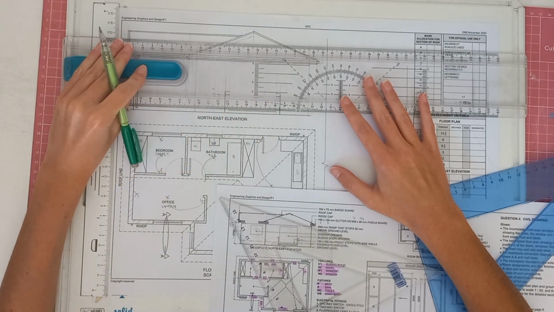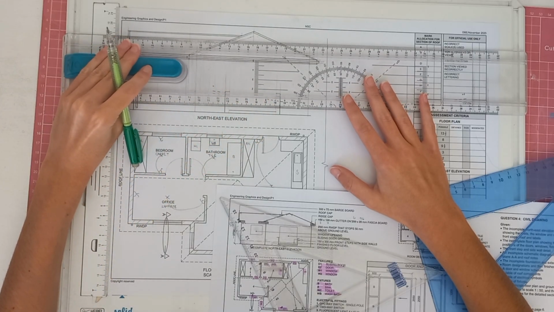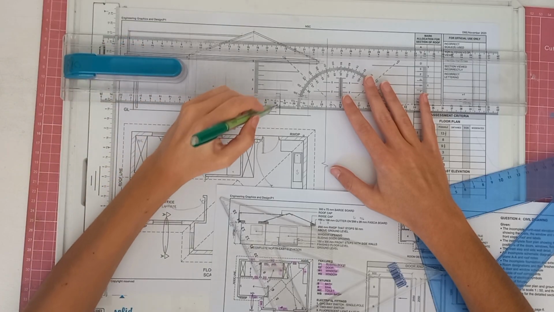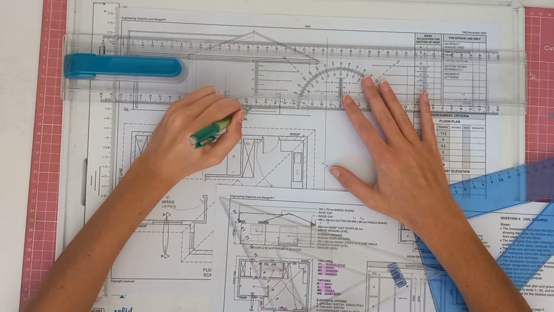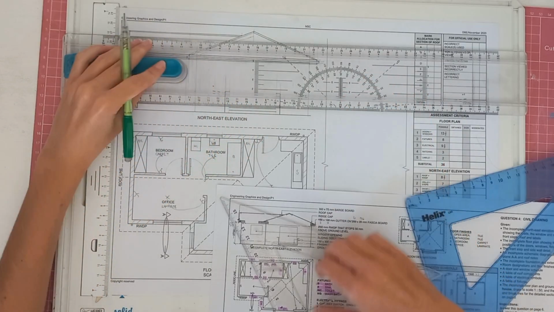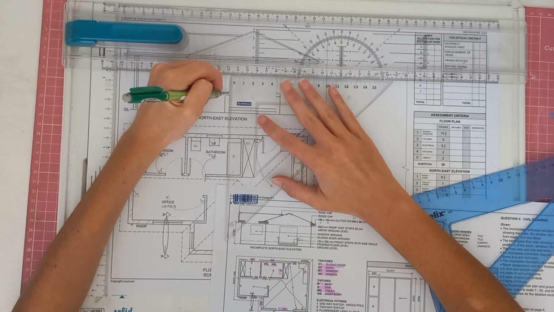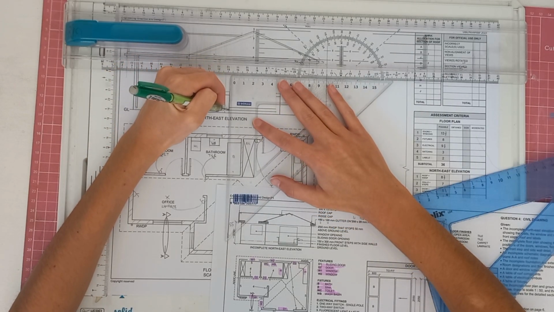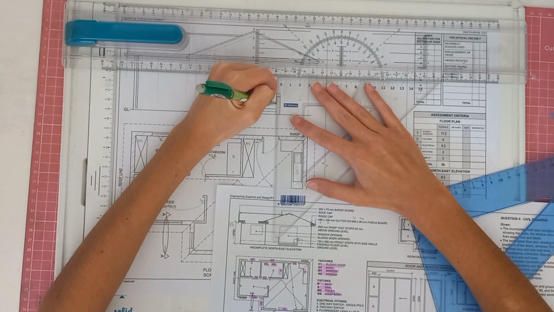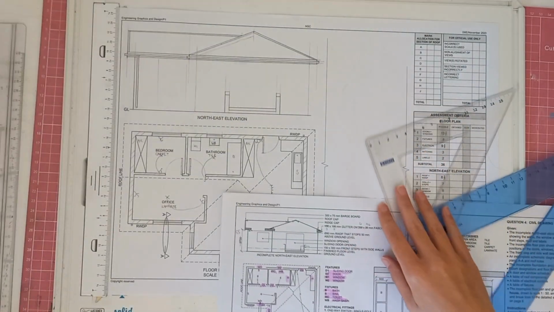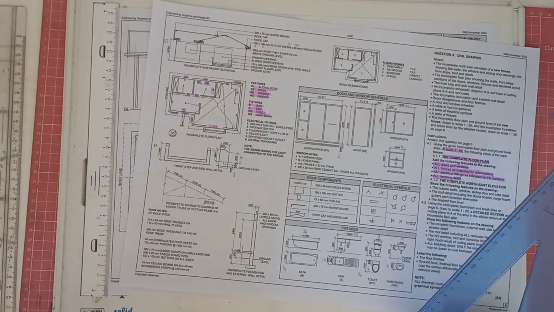Okay, that's the first step. And this will be our second step. From there we're going to draw in part of the step as you see in the picture, just like you see over here.